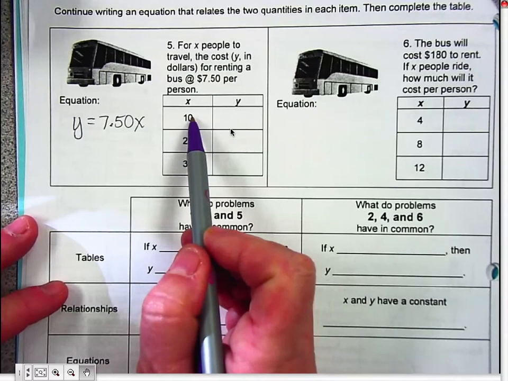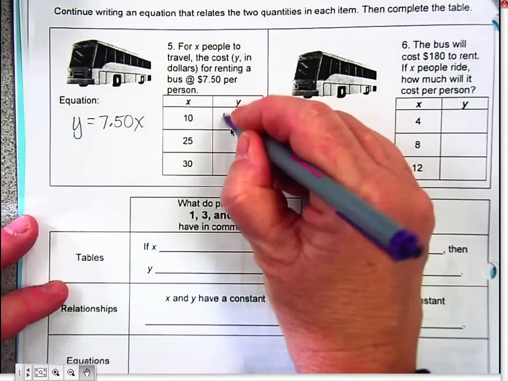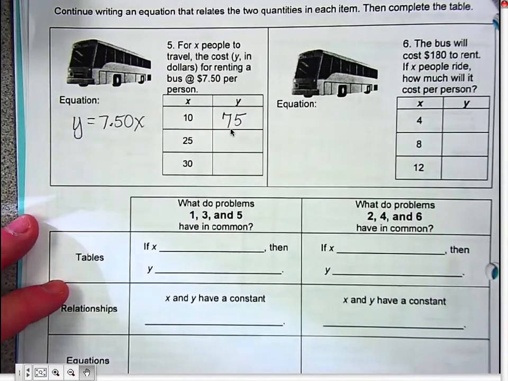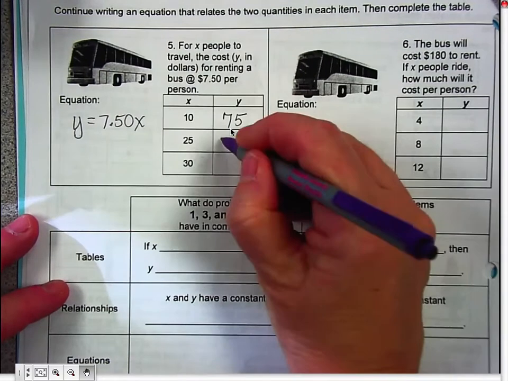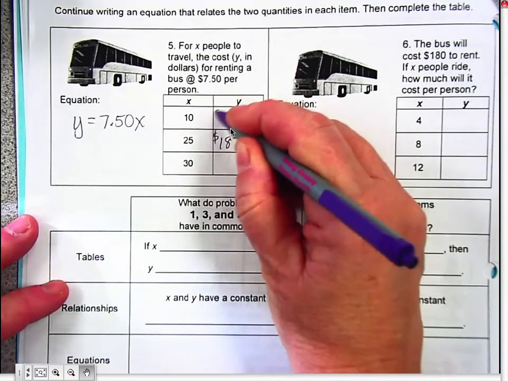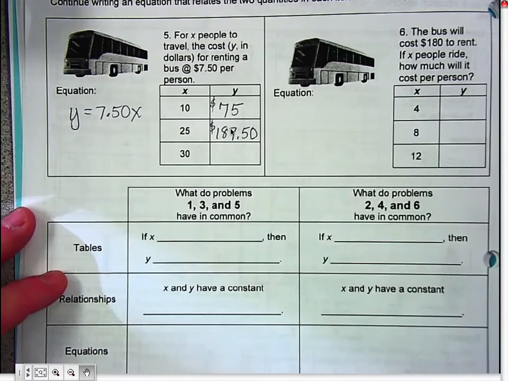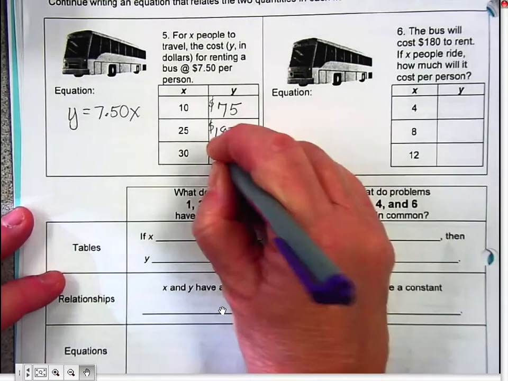Okay, so if 10 people rent the bus, it'll cost $75. If 25 people rent the bus, $187.50. Okay, and then if 30 people rent the bus, $225.